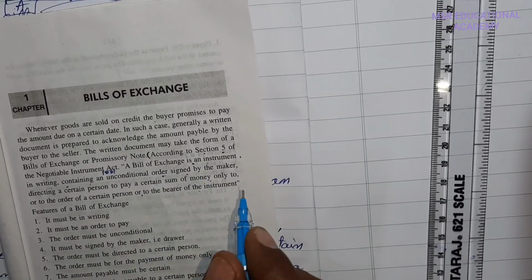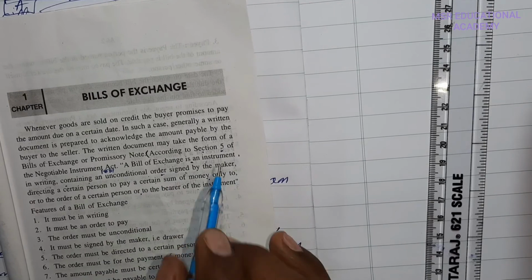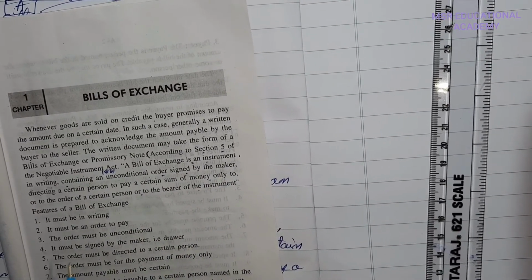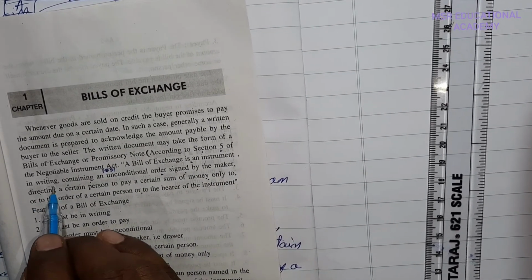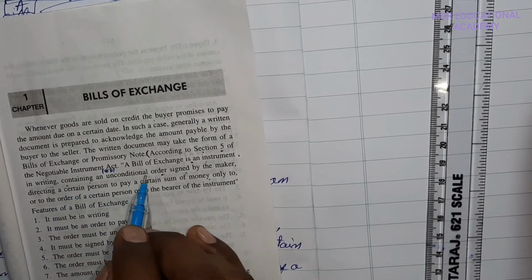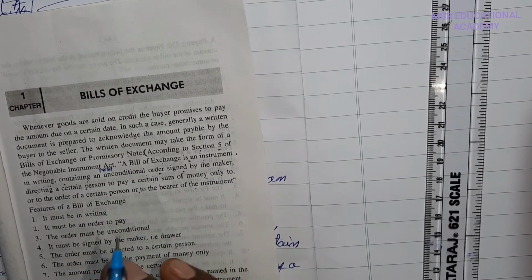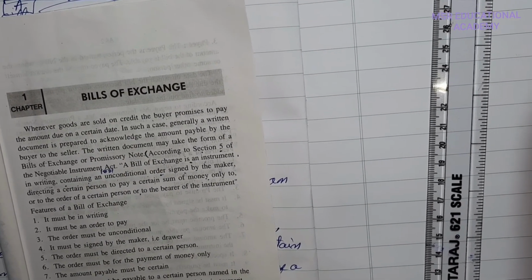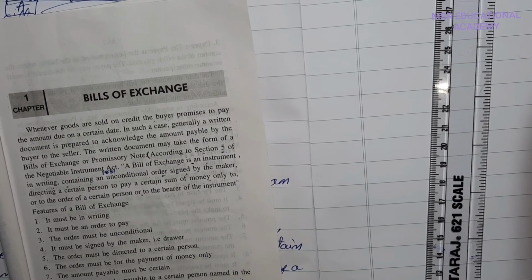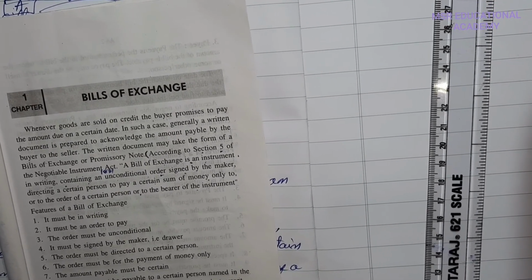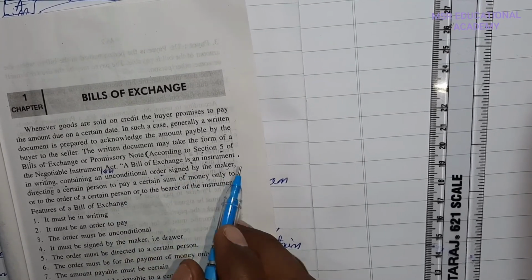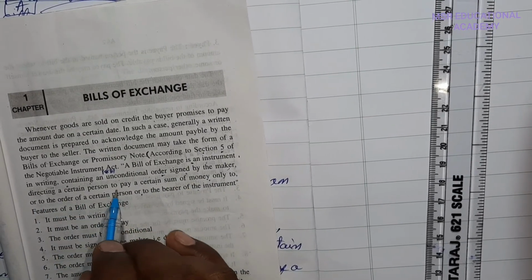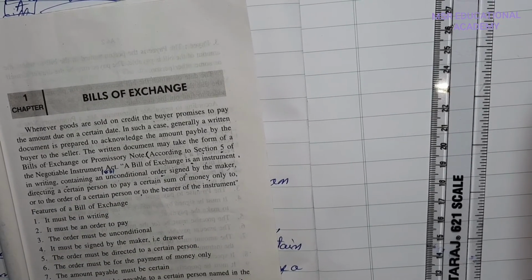If you see clearly, a bill of exchange is an instrument, a legal document. It should be in writing, containing an unconditional order signed by the maker, without any conditions. A certain amount should be paid at that time, on a certain date. Here in this bill it should be clearly mentioned who has to be paid.